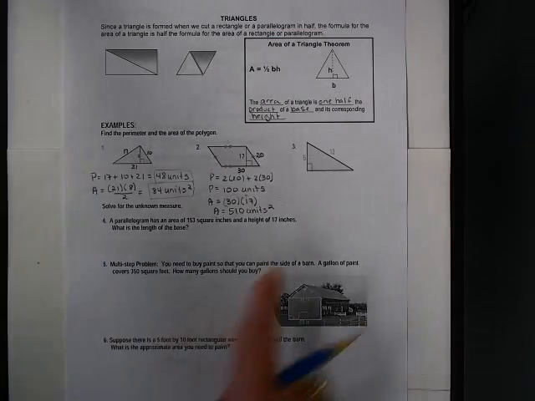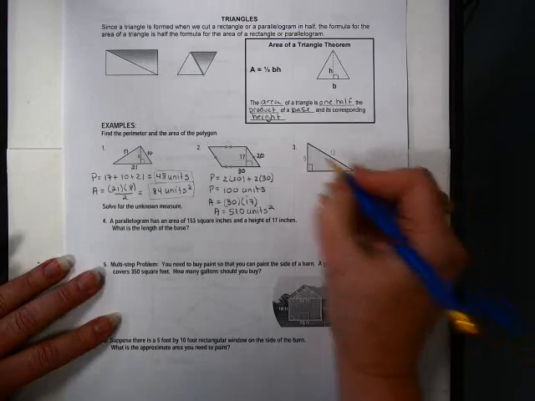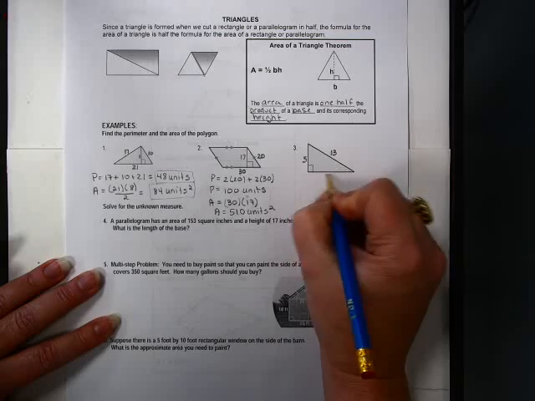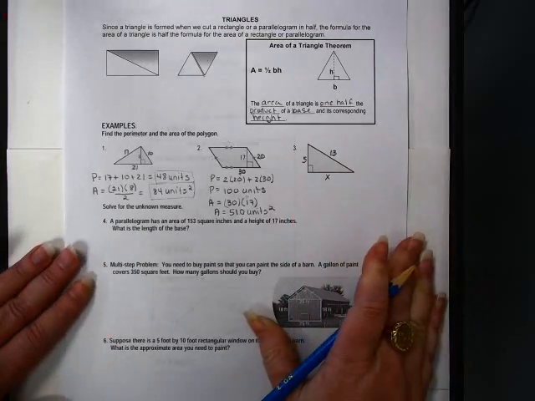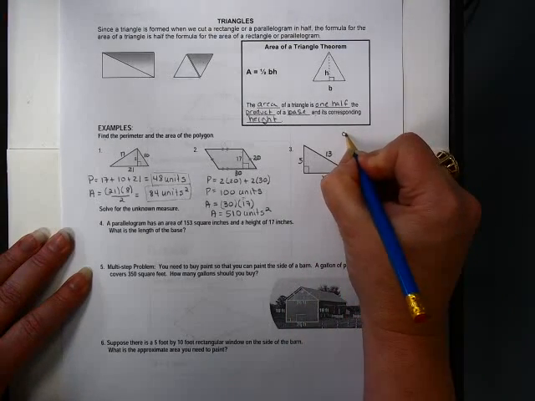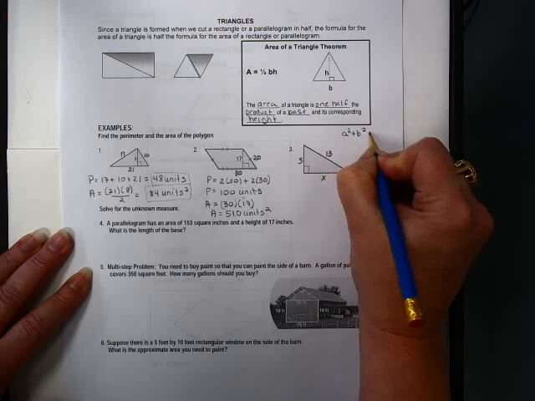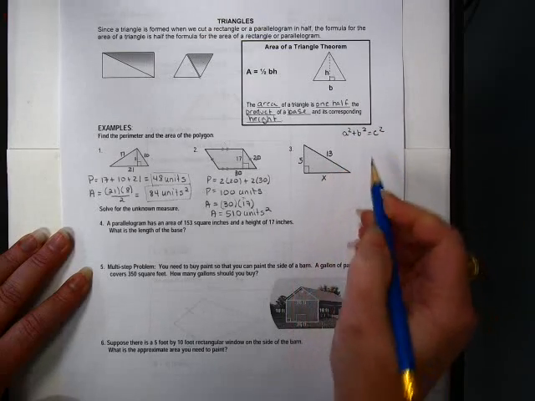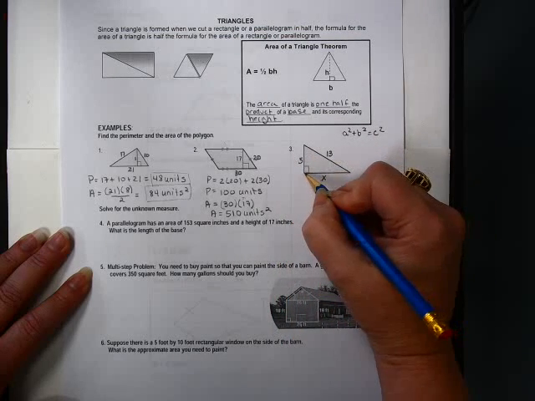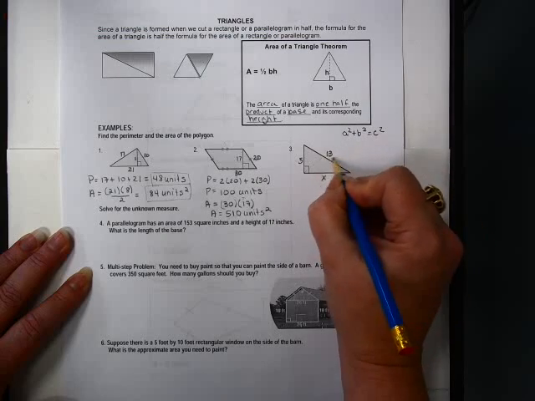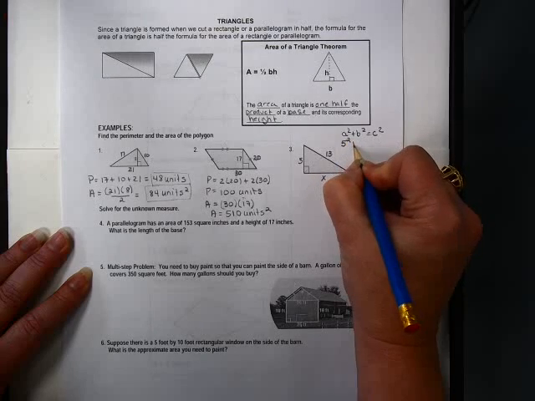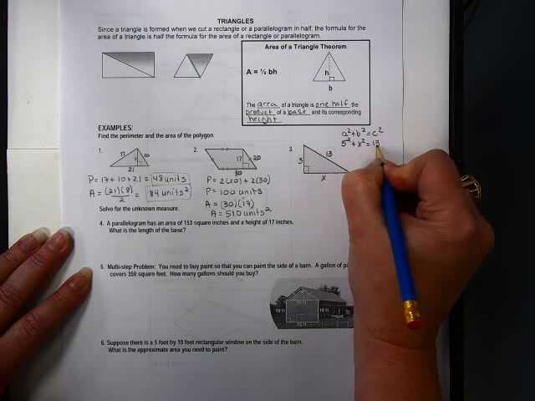Okay, the next one, if your printer's a little light, that's going to be 5. This is going to be 13, and they didn't tell us what this side was. I'm going to call this side X. But since it's a right triangle, we can use the Pythagorean theorem. Remember, a squared plus b squared equals c squared. And remember that it doesn't matter about the a or the b, but the c is important. Across from the right angle, that's your c. The largest side will always be the c. So that's going to be 5 squared plus x squared equals 13 squared.